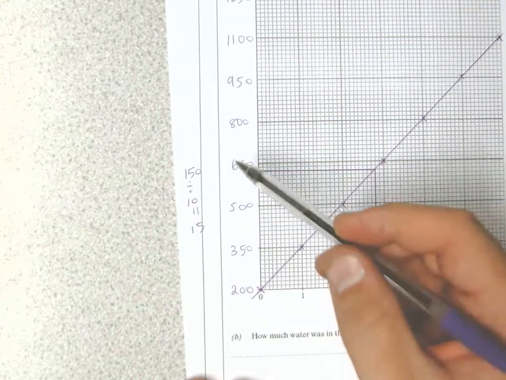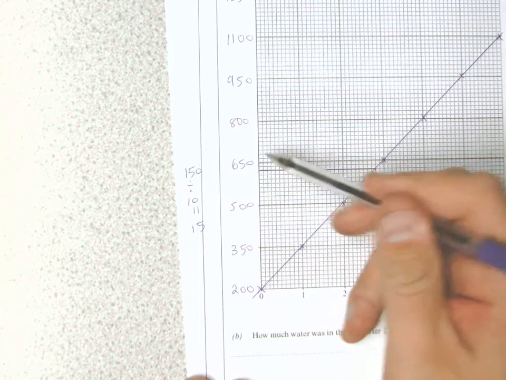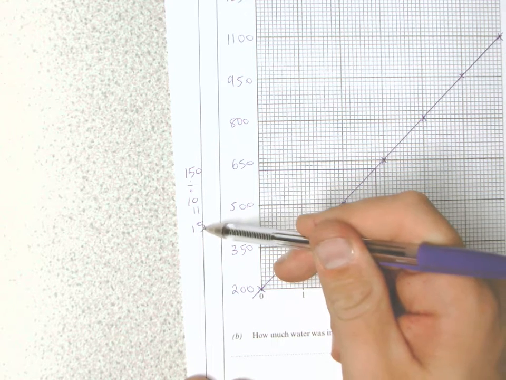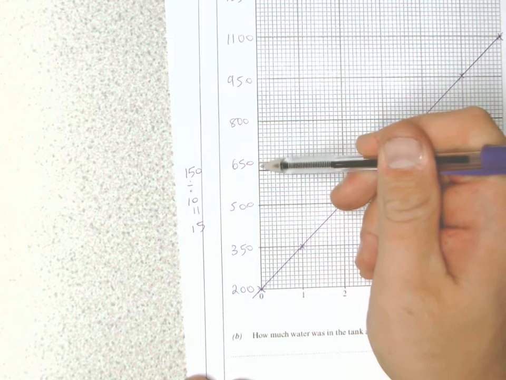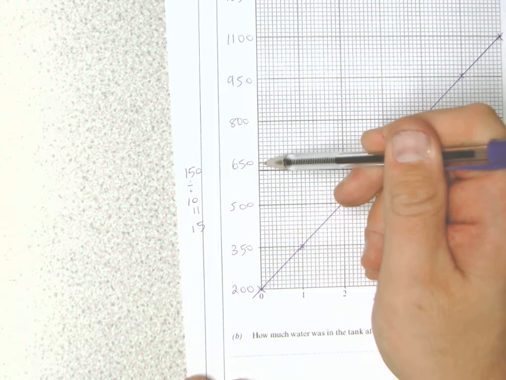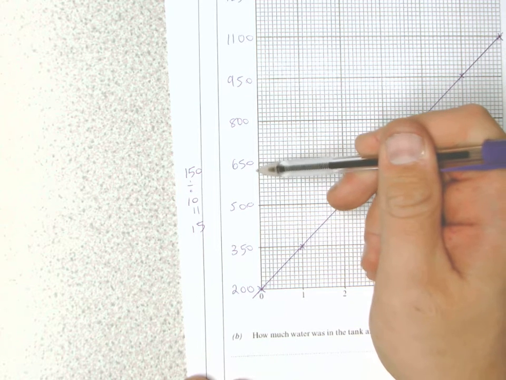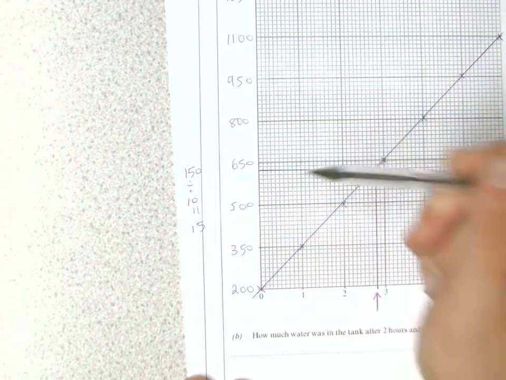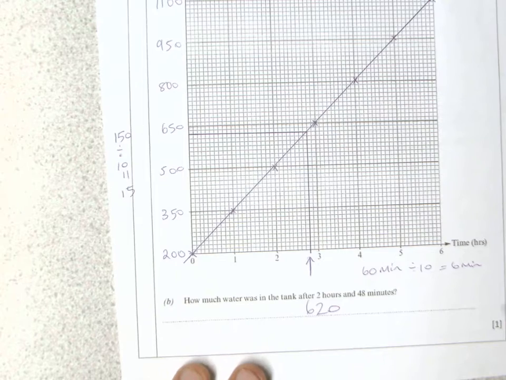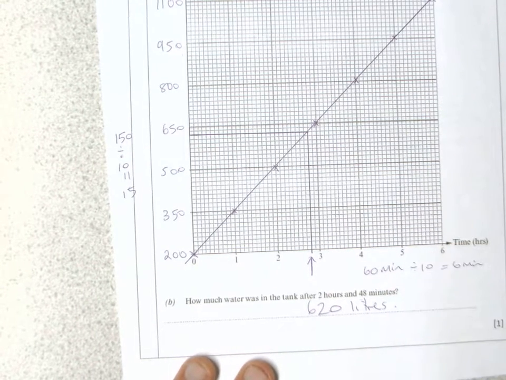So each little square represents 15 litres. If we count back, you've got 2 squares here, so that would be 30 litres short of 650. So 650 take away 30 is 620. So there's my answer: 620 litres at that specific time.